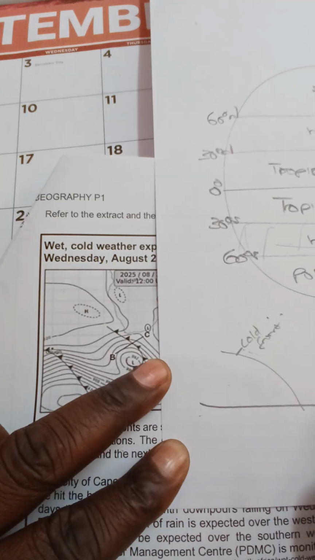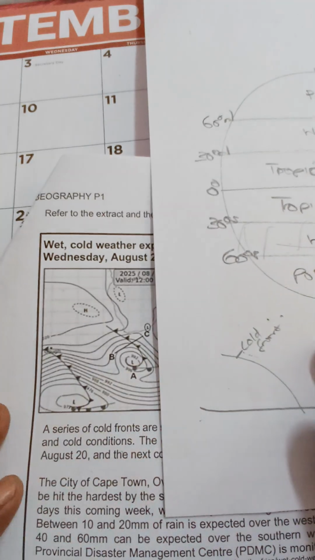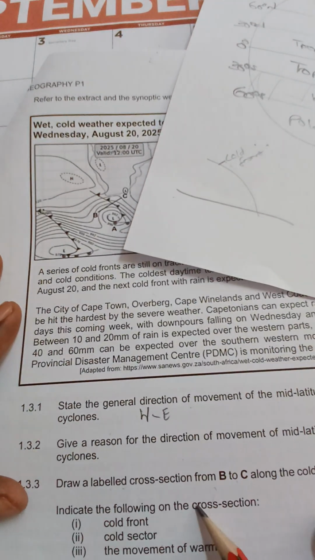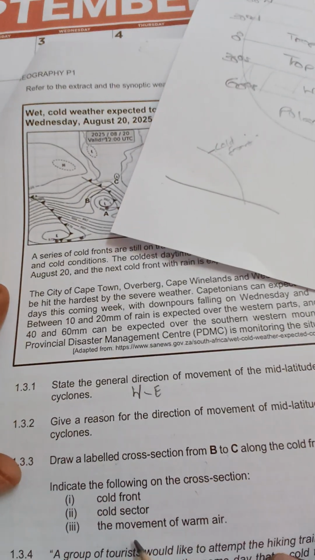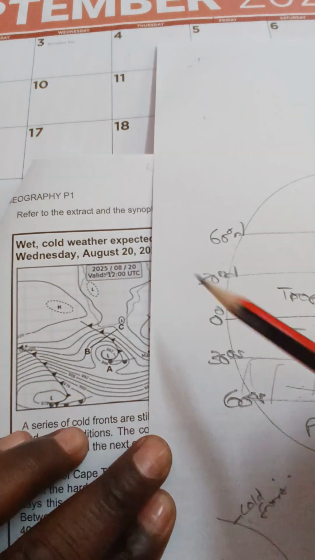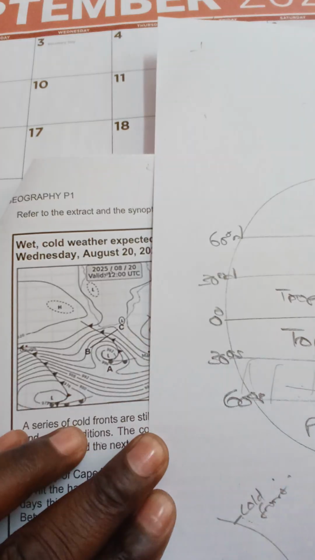Before I draw, let me just go read the whole question. Indicate the following on the cross-section: the cold front, the cold sector, and the movement of warm air. All right, so this is what we have. This is from B to C, as you can see.